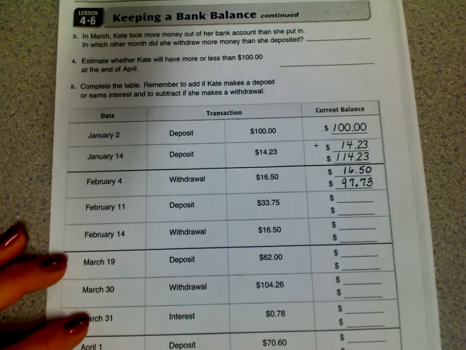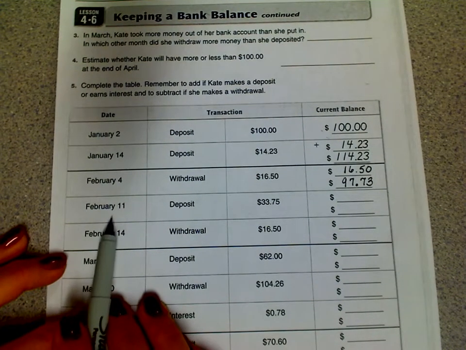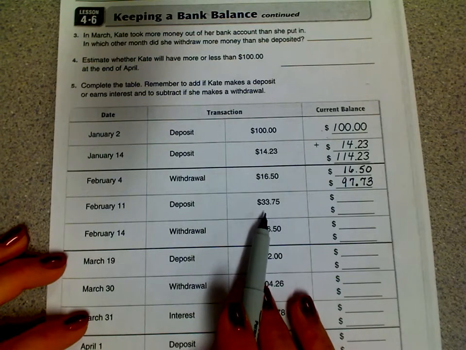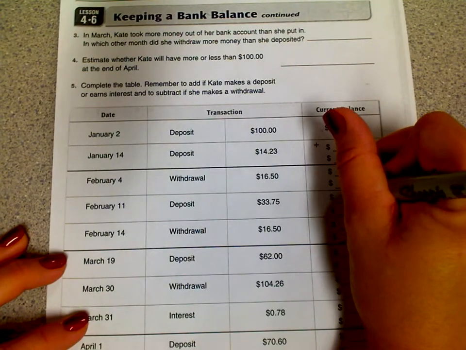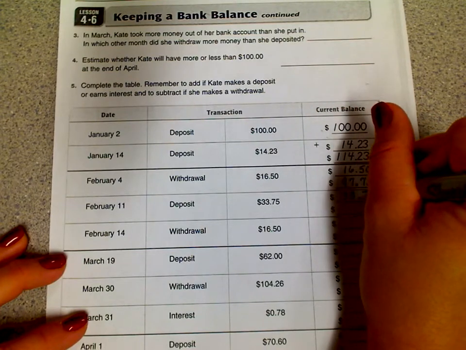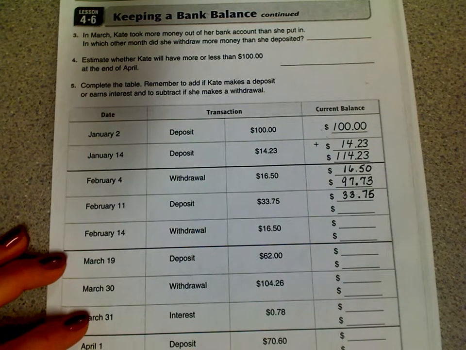All right, next. On February 11th, Kate made a deposit of $33.75. Since this is a deposit, will we be adding or subtracting? We will be adding.